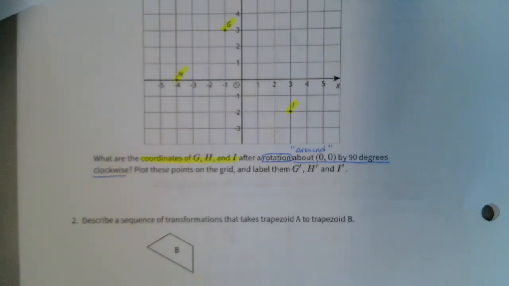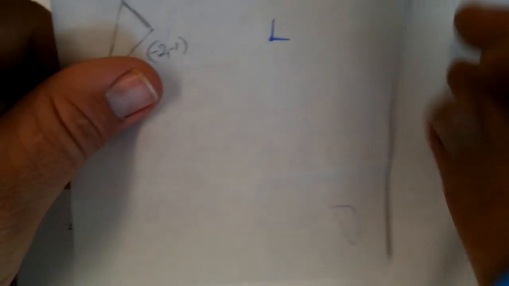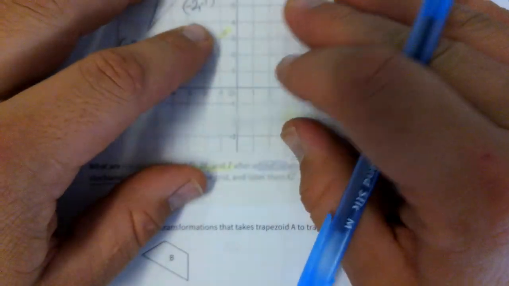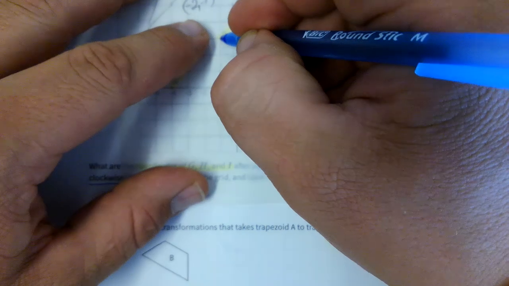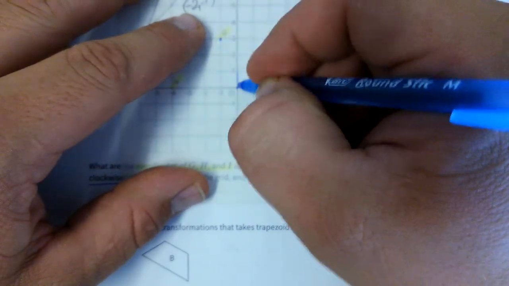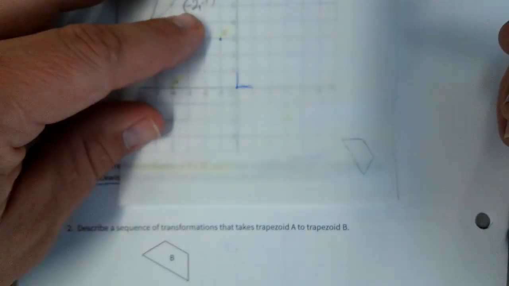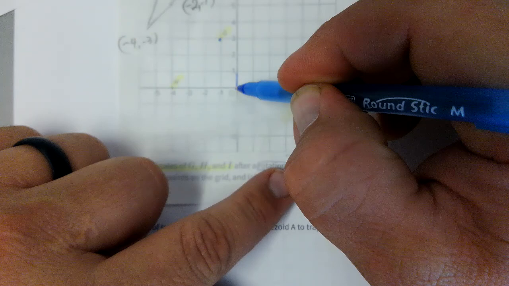What might help for this one is to find your patty paper. I'm going to go ahead and use point G. Again, identify your origin as your center of rotation, point G right here, and make some little marks to help you identify your 90-degree rotation. Again, this is clockwise, so I'll go 90 degrees clockwise.